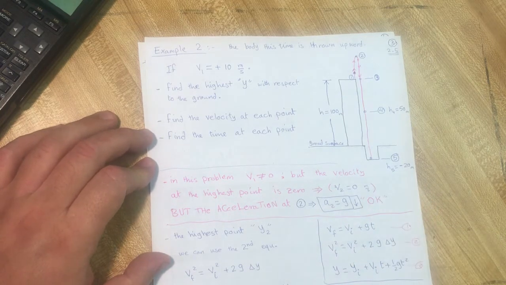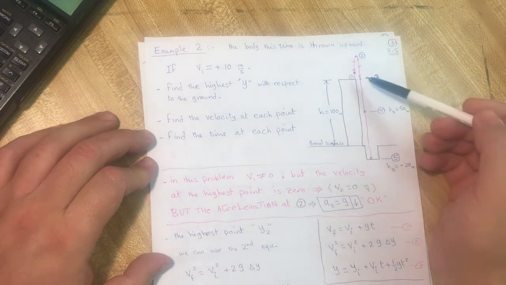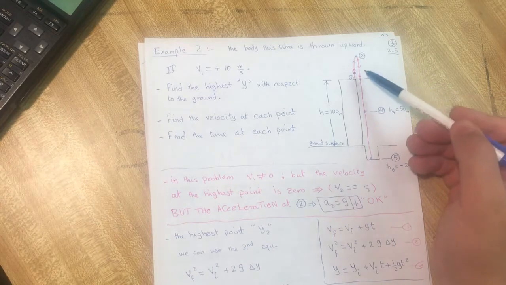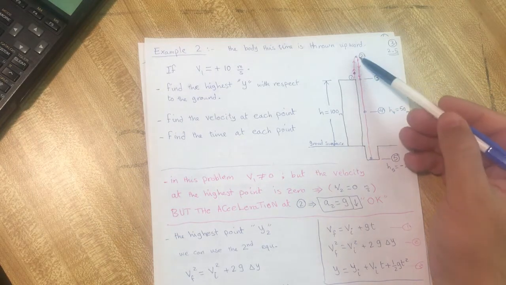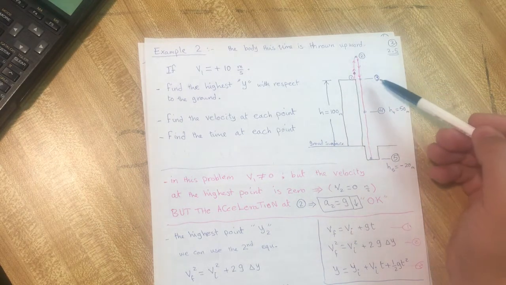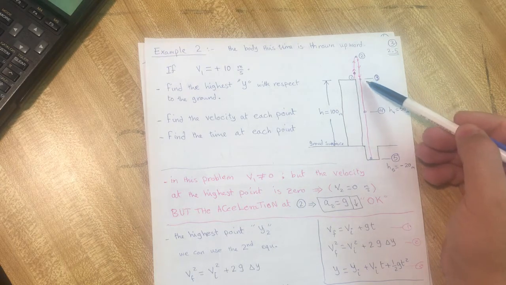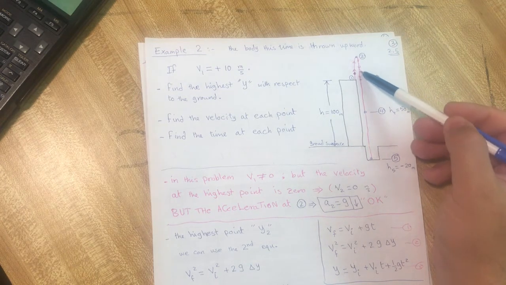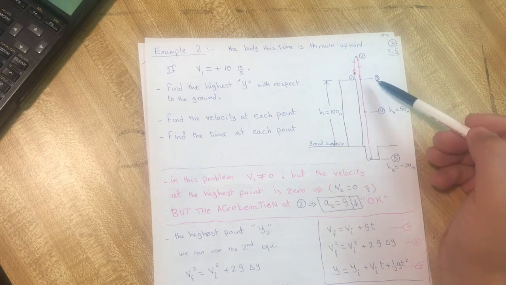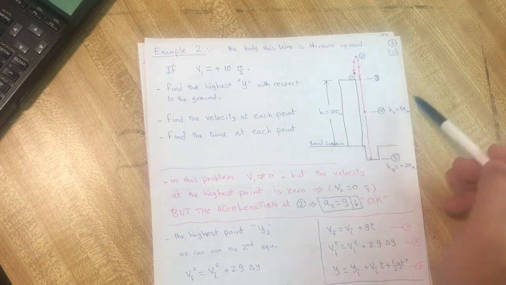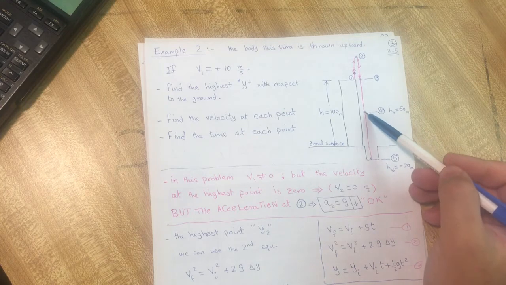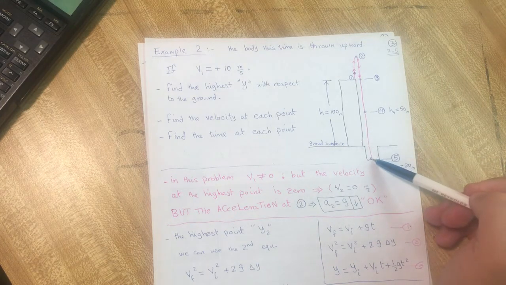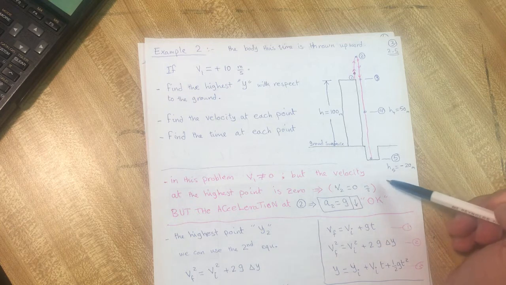Okay, now we need to name the points. The starting point is 1, the highest point is 2, and when the body returns to the same height, I name it 3, 4 at the middle of the building, and 5 at the bottom of the well.